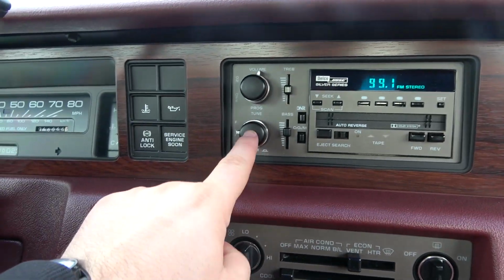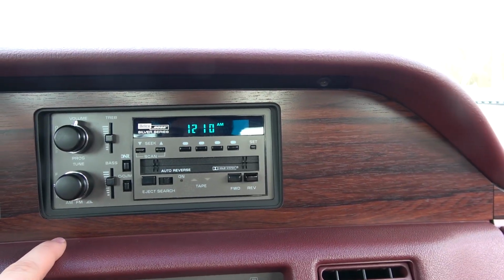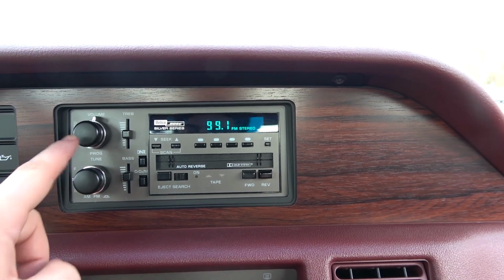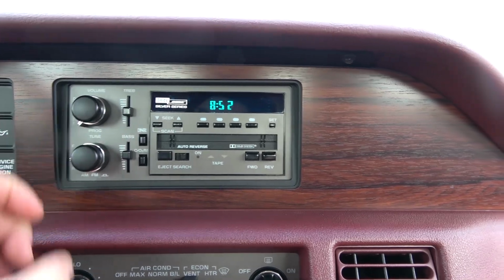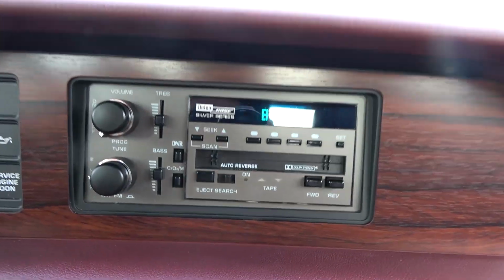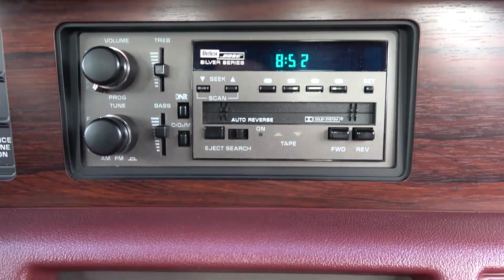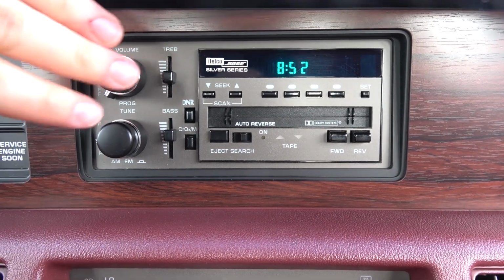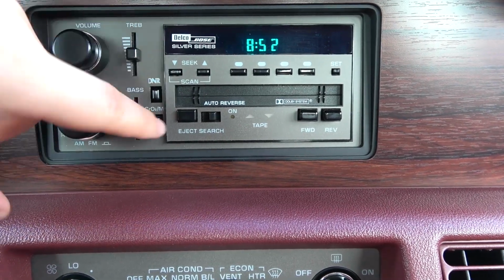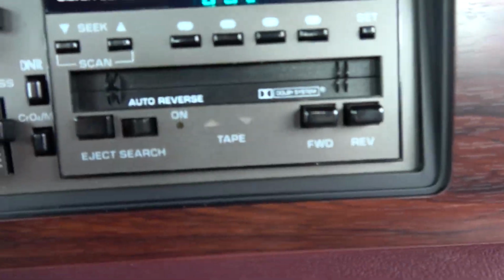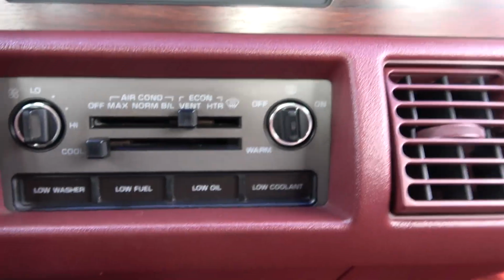Let's see, AM, you click it in. So you can see, independent of AM and FM, that buzzing is constant. So I believe it's a speaker issue, not an actual radio issue. This is the upgraded radio, because it has Bose and dynamic noise reduction and chromium oxide. I don't know what that does, but it's got a tape deck for all your vaporwave music.